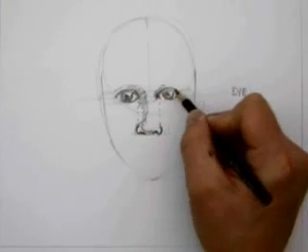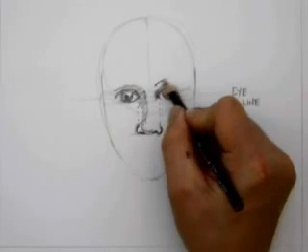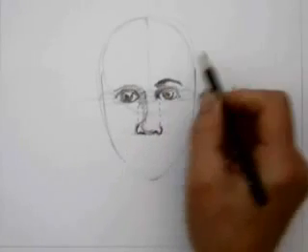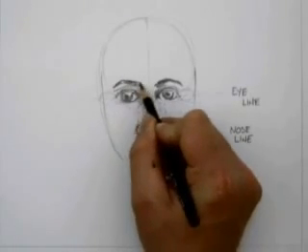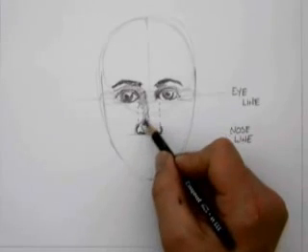So there we are. We're going to have the light source coming from the right side, a little bit of shadow on the left side of the face. And I forgot to put the eyebrows, so I'll go back in and draw a little bit of the eyebrows in there so we look like we're drawing a human and not so much an alien type figure. All right.